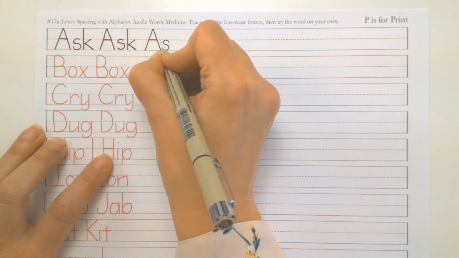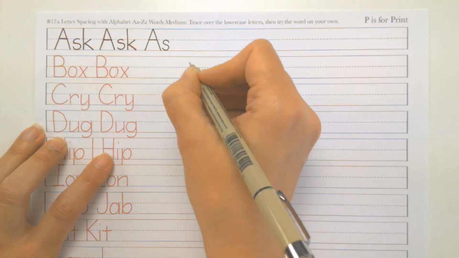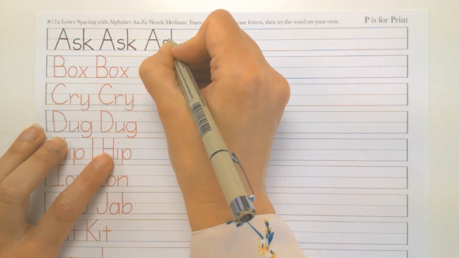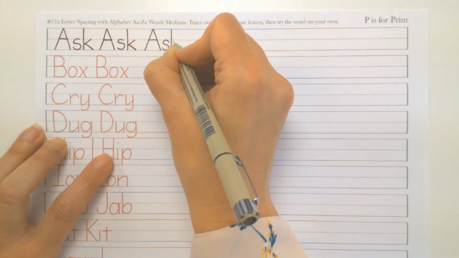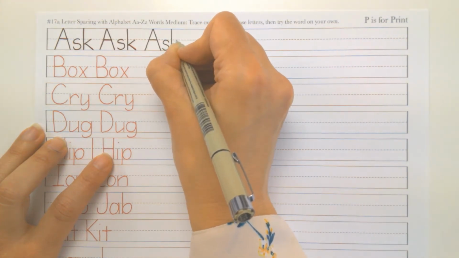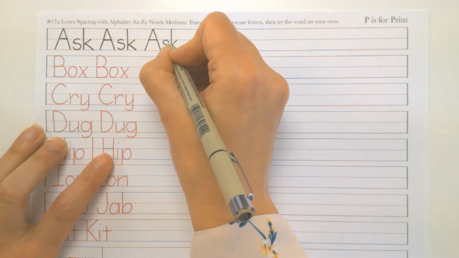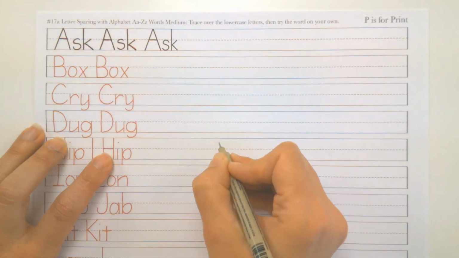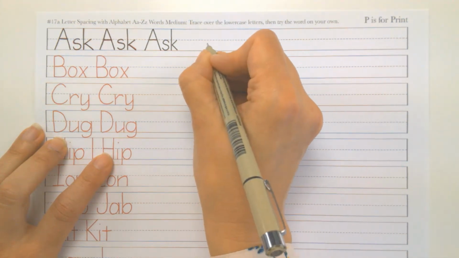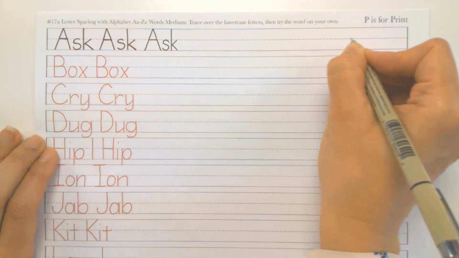If you have a little bit too much space, that's okay. The next one, try to do less space. And the letters that start on the left are the easiest, because you know that I have that much space to go, so that's good. Okay, then you're going to continue to write to the end.